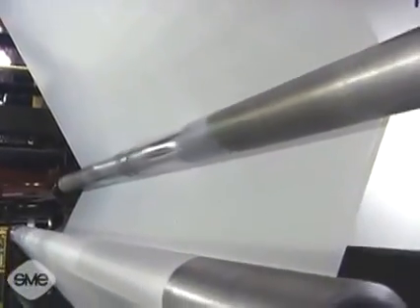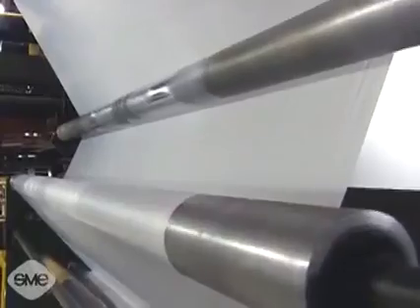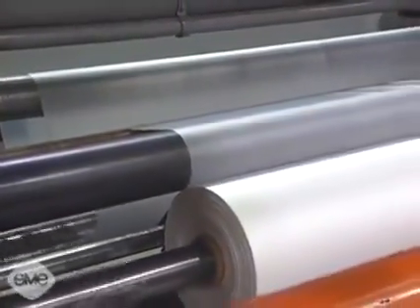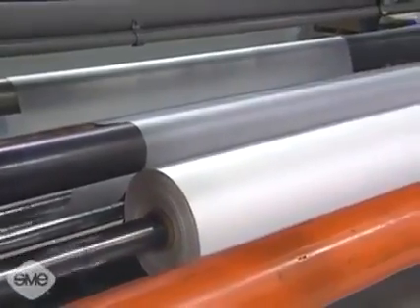When sufficiently cooled, the bubble is flattened within a collapsing frame. The flattened plastic is then pulled through a series of rolls, commonly referred to as nip rolls. Nip rolls help to maintain tension on the flattened plastic film as it is guided to a winder and wound onto a core for later use.